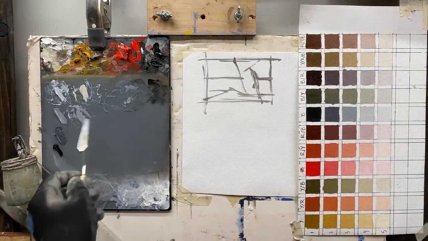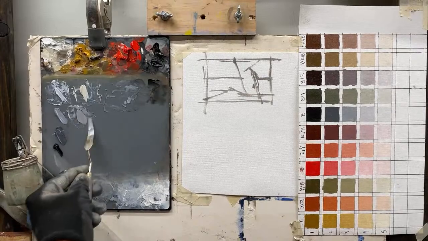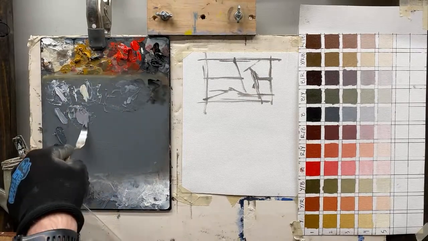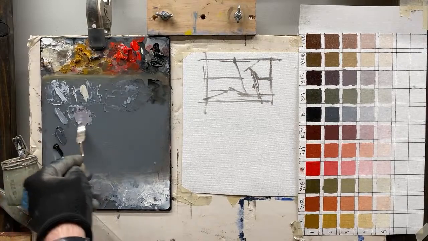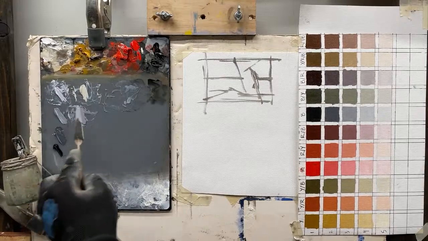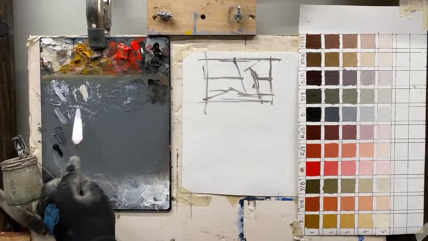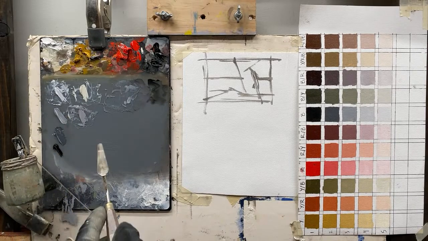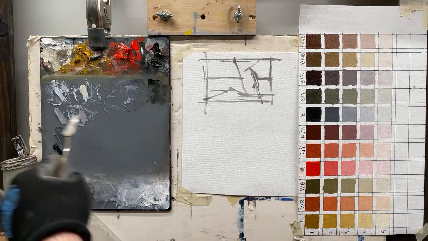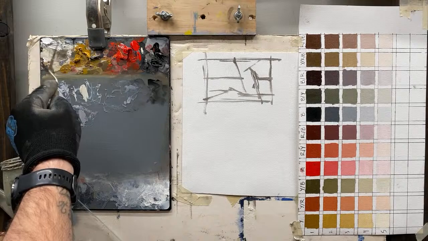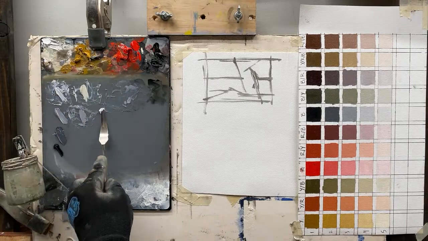So I'm grabbing my cad red light and mixing it into this pure black and white mixture to try to get this purple. In the end, it's warmer than that, but it's still relatively cool, so I'm okay with that. Similar value, that's warmer than our pure gray mixture here.